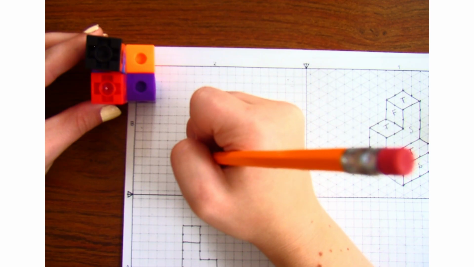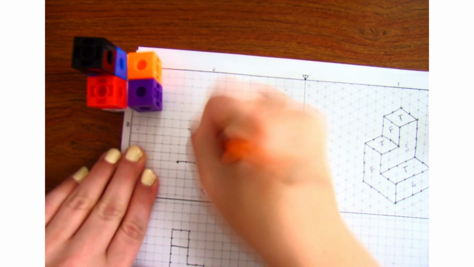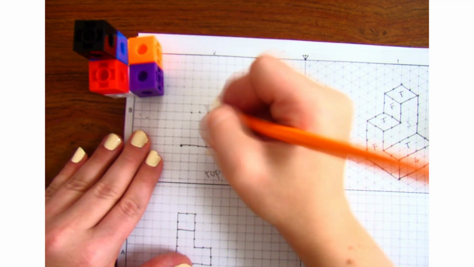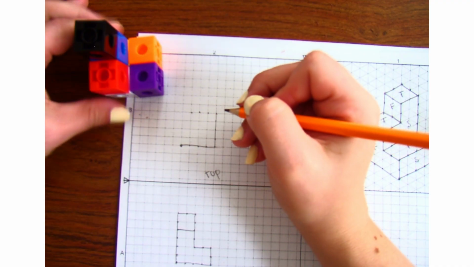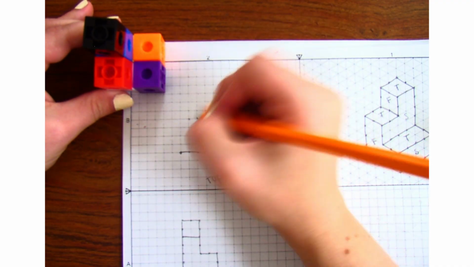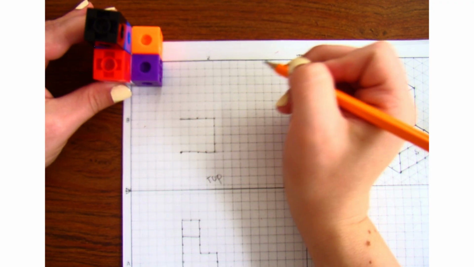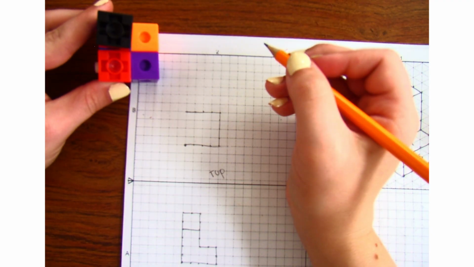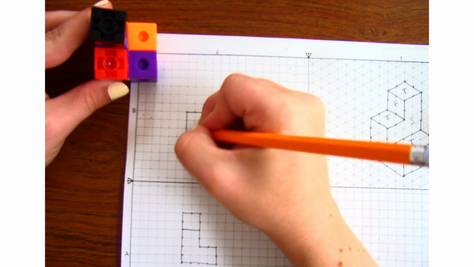Oh, I miscounted. 1, 2, 3, 4. You went one too many down here. You got to be careful. There we go. And then straight back down 4 again. So you should just have a square.